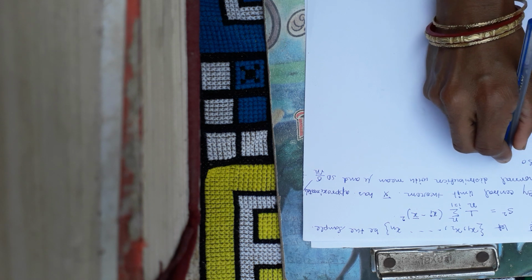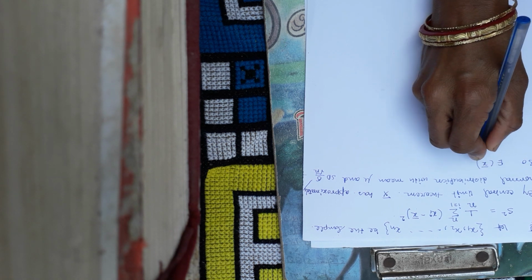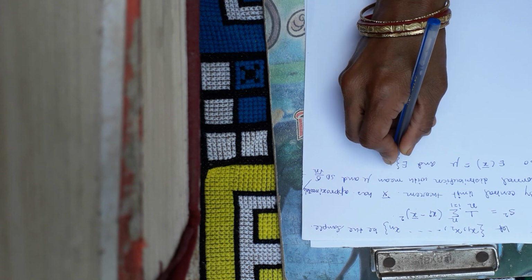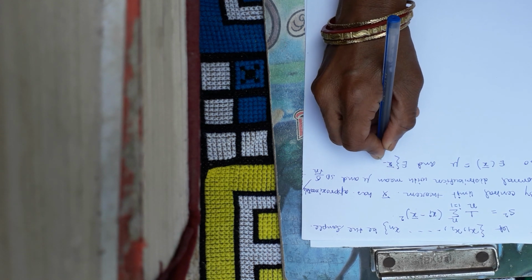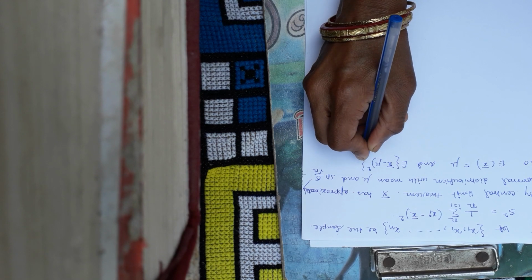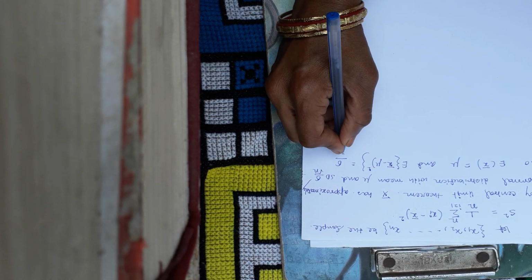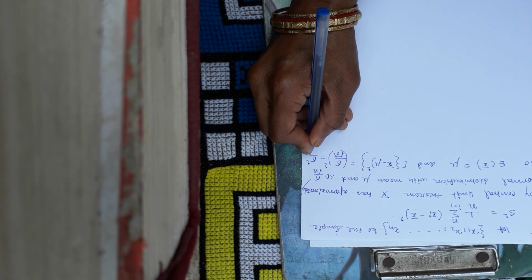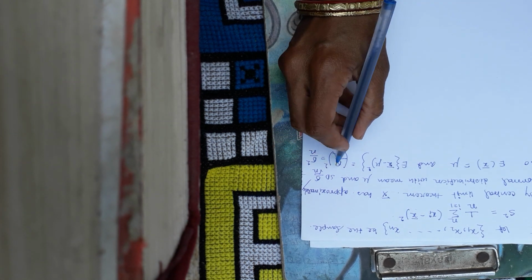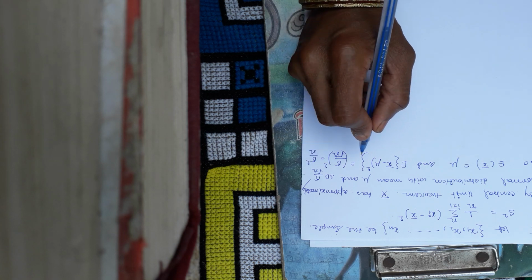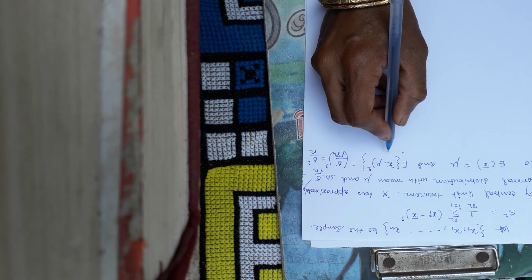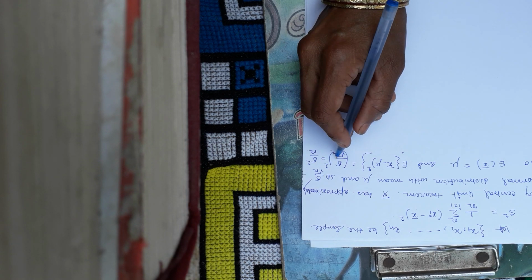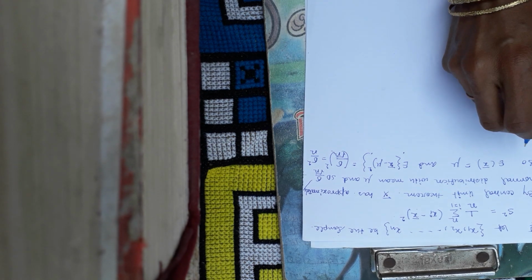So expectation of x bar equals mu, and expectation of x bar minus mu whole square equals sigma by root over n whole square, that is sigma square by n. As standard deviation is sigma by root over n, and we know the formula for variance, variance is equal to standard deviation whole square, that is sigma square by n.